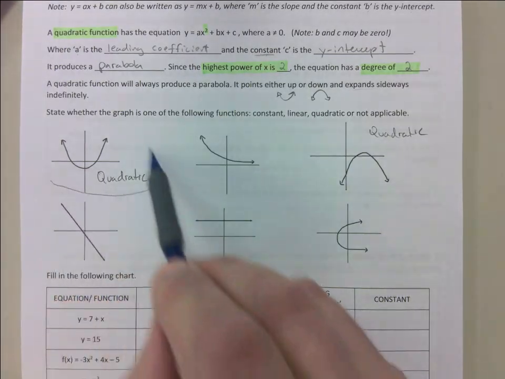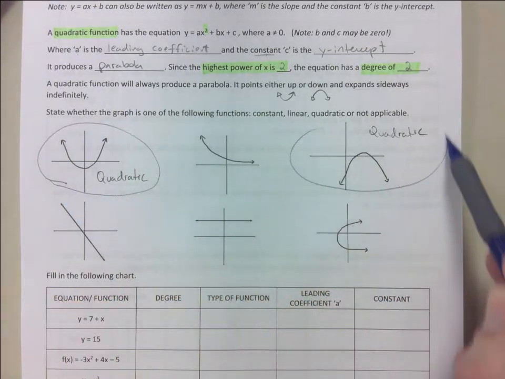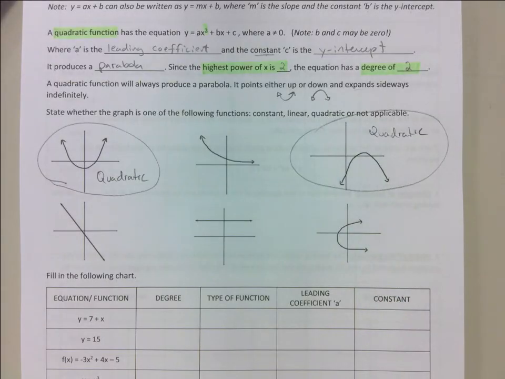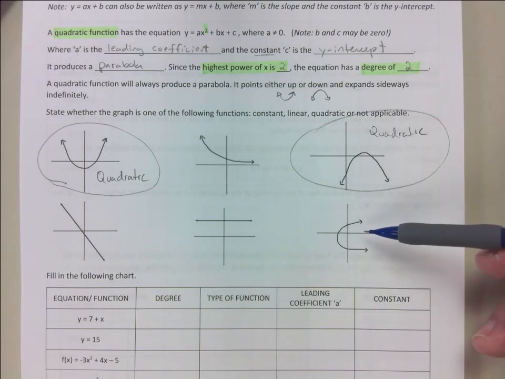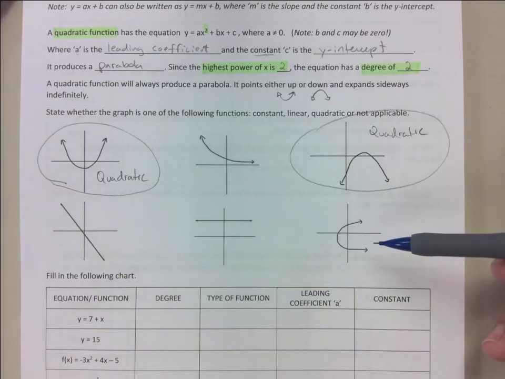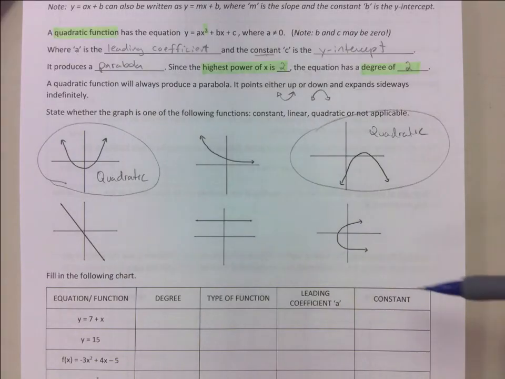So let's just circle the quadratics. This is a quadratic, and this is a quadratic. All the other ones, for today's purpose, would not be quadratic functions. What about this, Mr. Erickson? A sideways? Nope. This is not a quadratic. You will never have a sideways parabola. Okay, keep going.